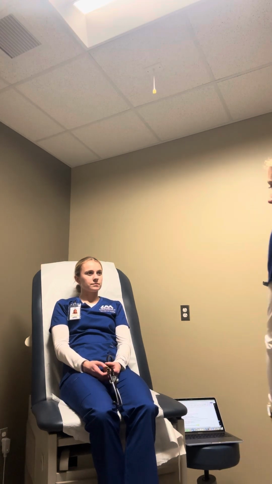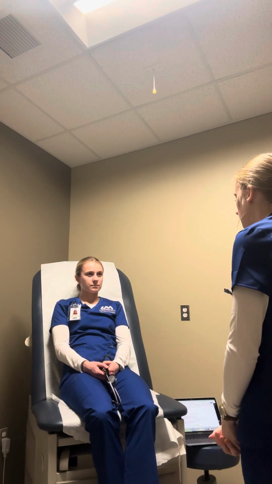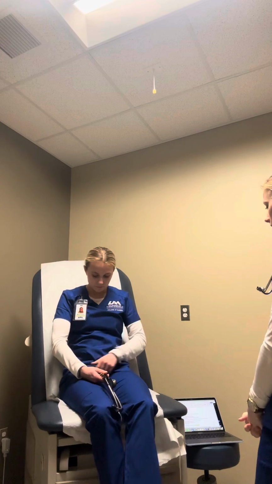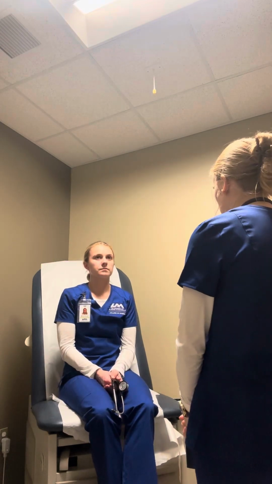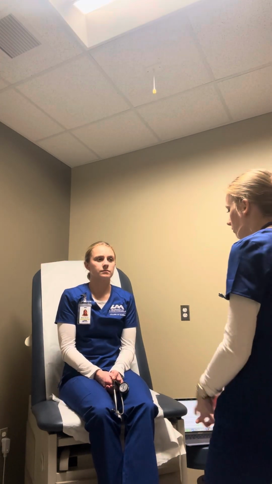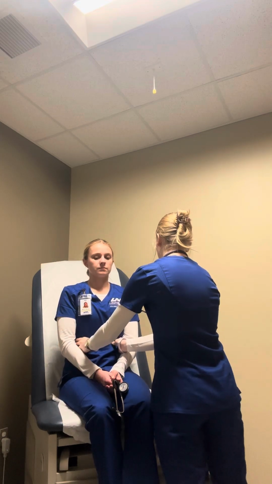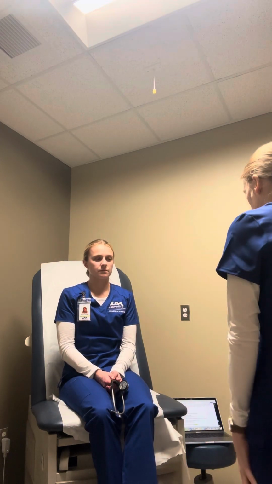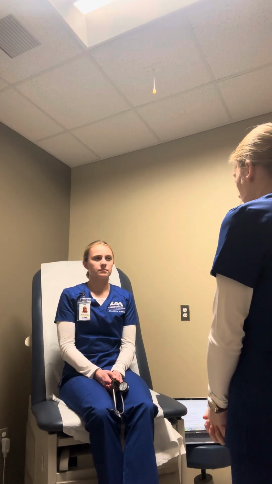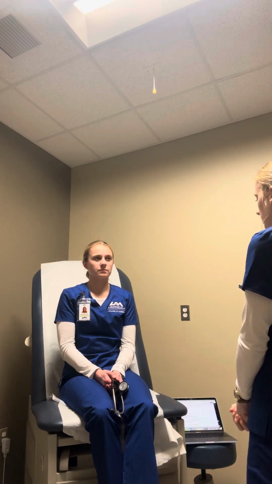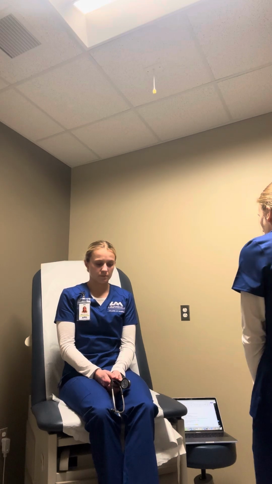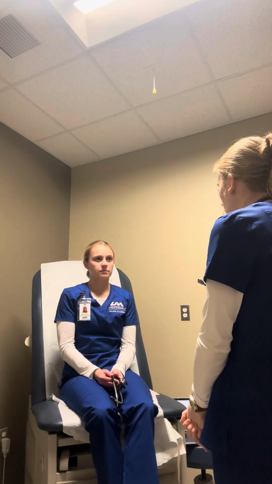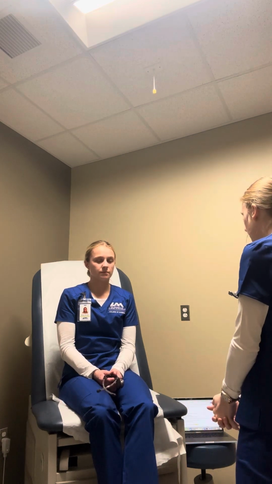First, I'm going to inspect the thoracic cavity, noting the shape and configuration. It is symmetrical with an elliptical shape and has a downward sloping rib of 45 degrees on the front and the back. I'm also noting that the AP diameter is a 1:2 ratio, and that the neck and trapezius muscle are appropriate for her age.